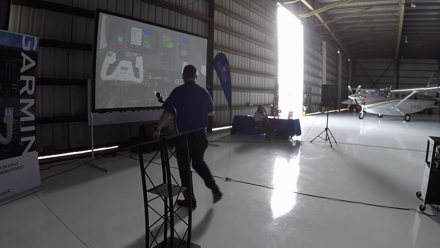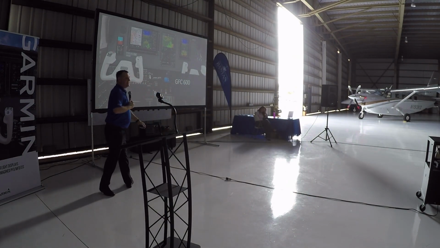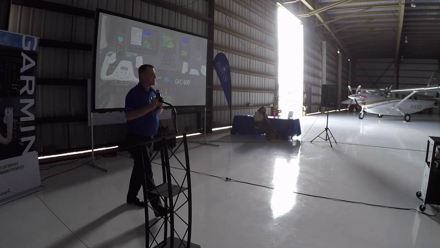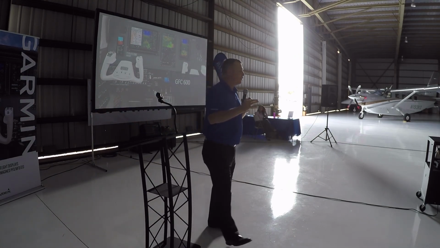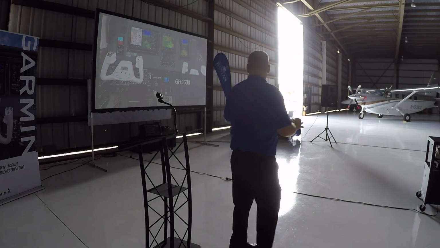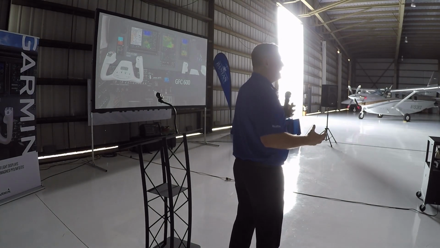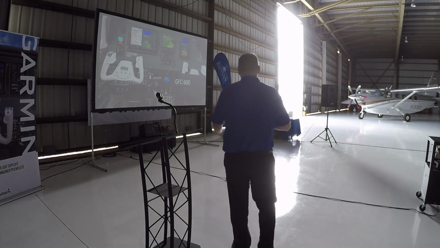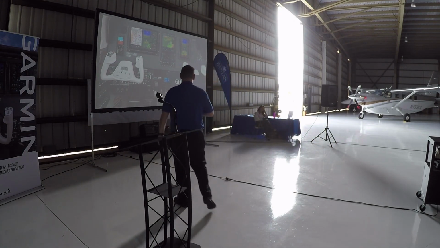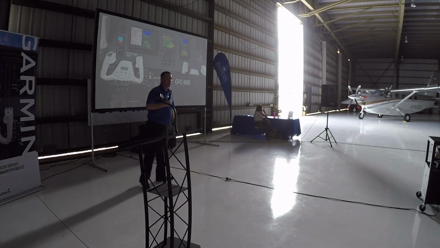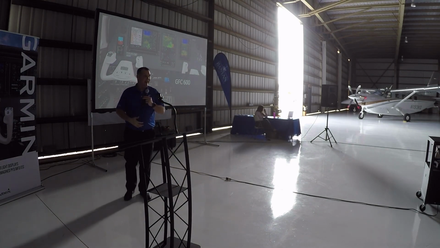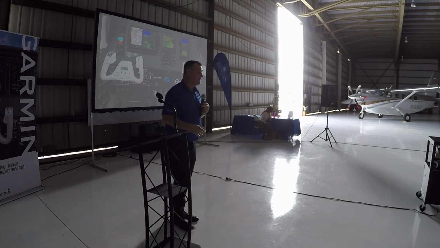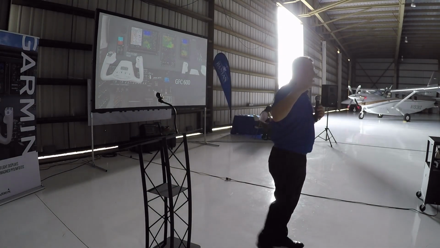Okay, so GFC 600. This is the most customizable retrofit panel we've ever built. It gives you the most capability by far of anything we've ever done on the retrofit side, and for a touchscreen. Now in the past, a year ago, we did not have a retrofit autopilot. We didn't have a retrofit EIS.